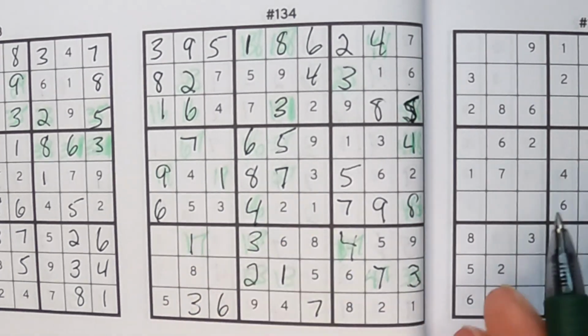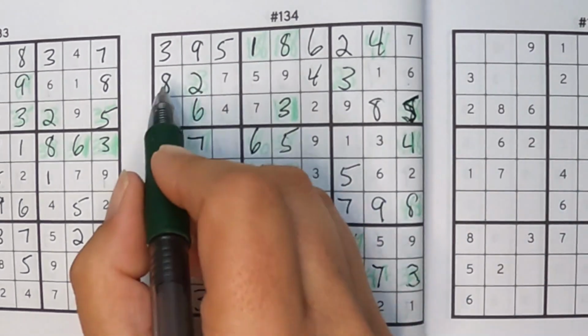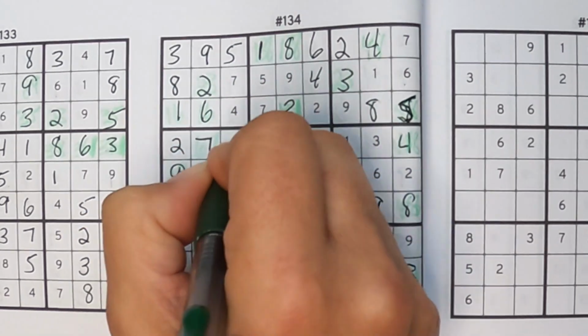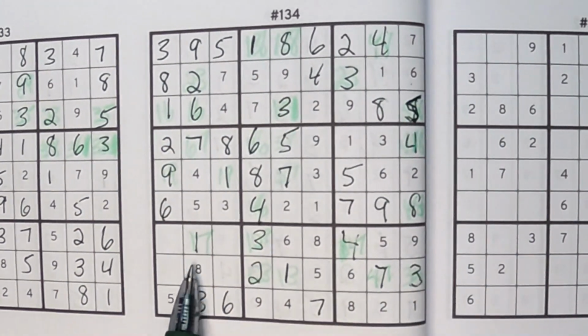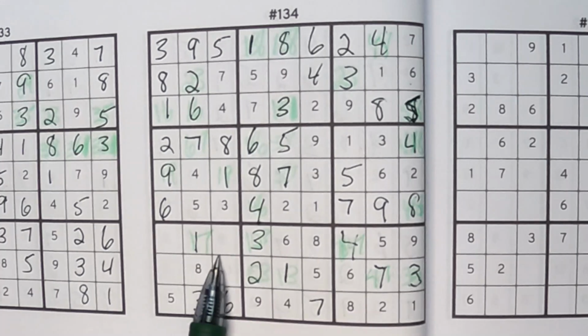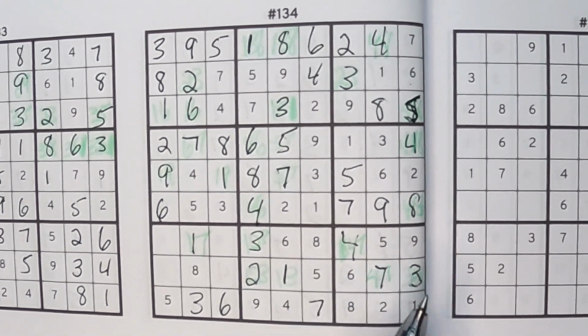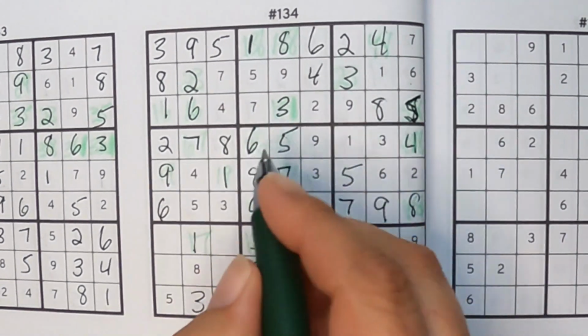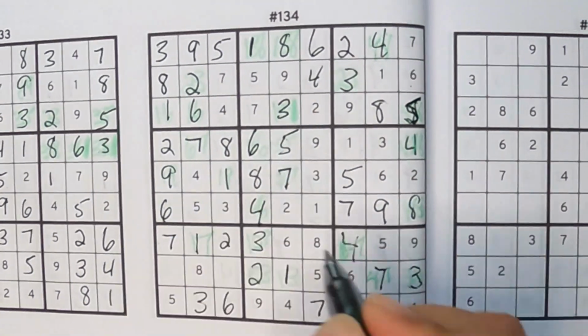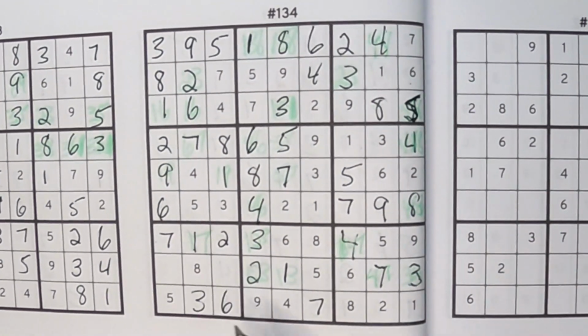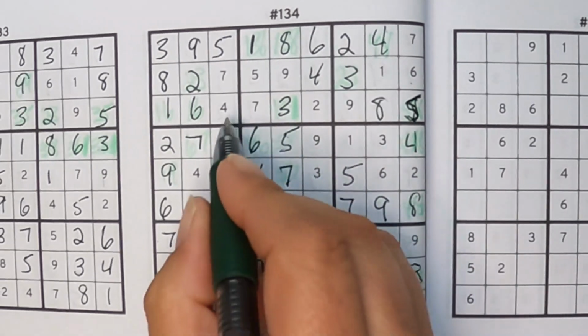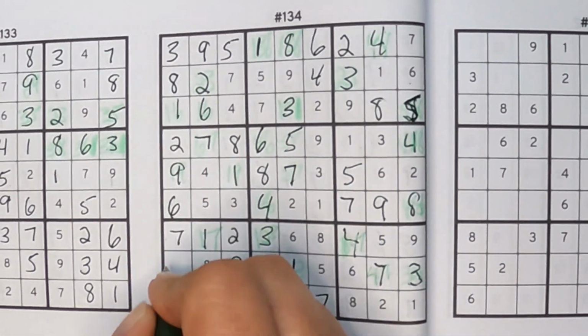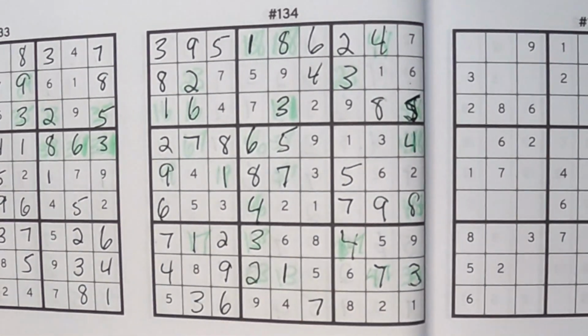For this box now we're missing 2 and 8. We've got an 8 here, so 2, 8. For this row we're missing 2 and 7. We've got a 7 here, so 2, 7. And to finish out this box, we're missing 4 and 9. We've got a 4 here, so 9 and 4.